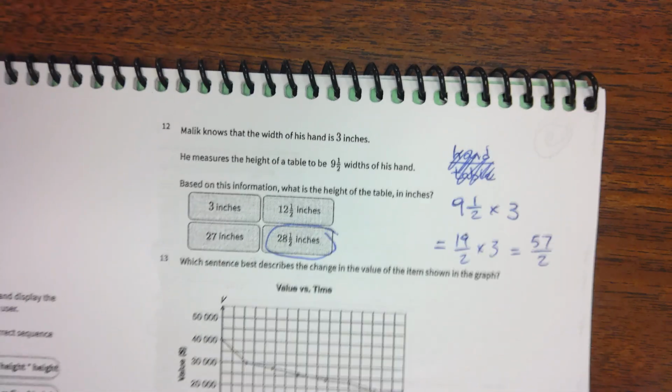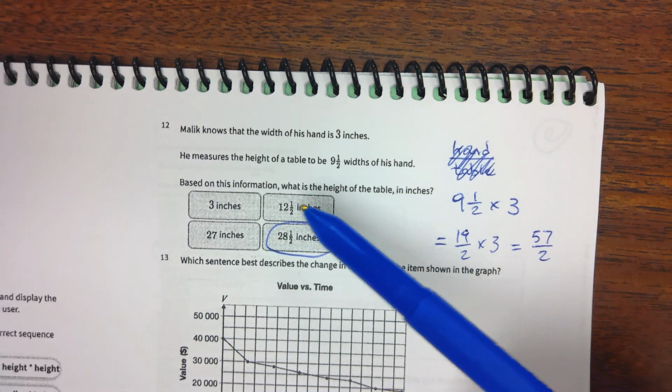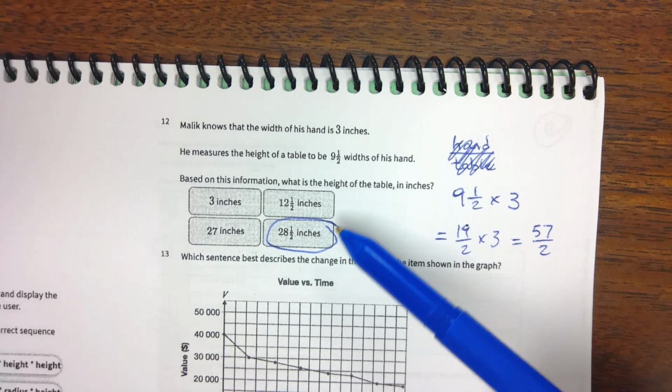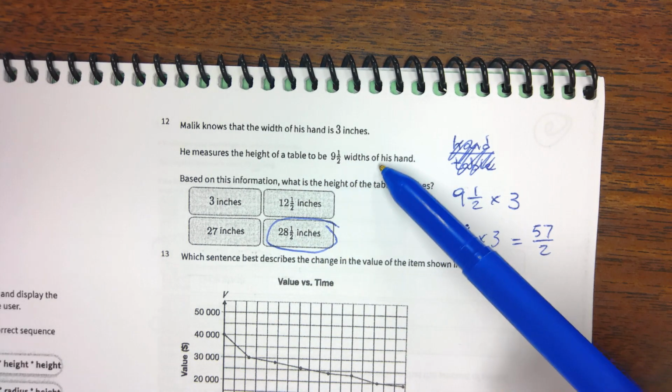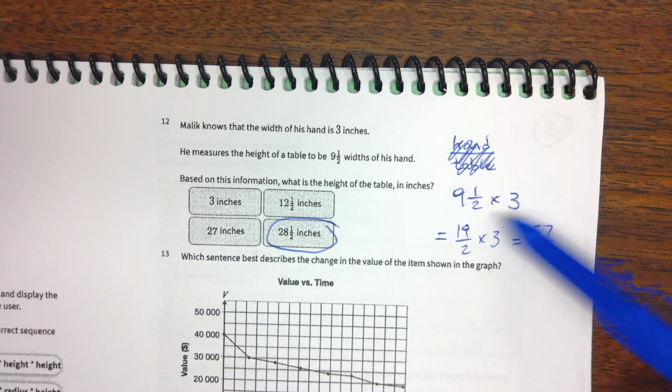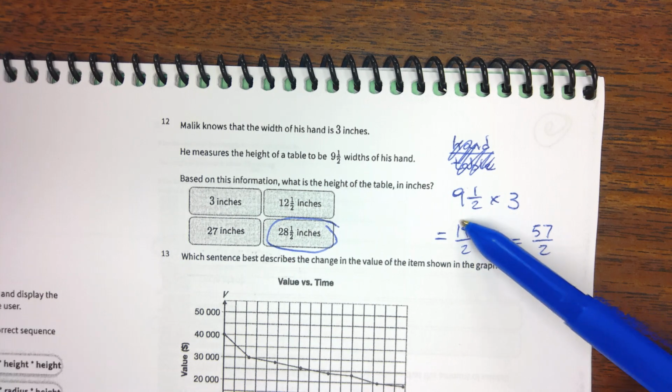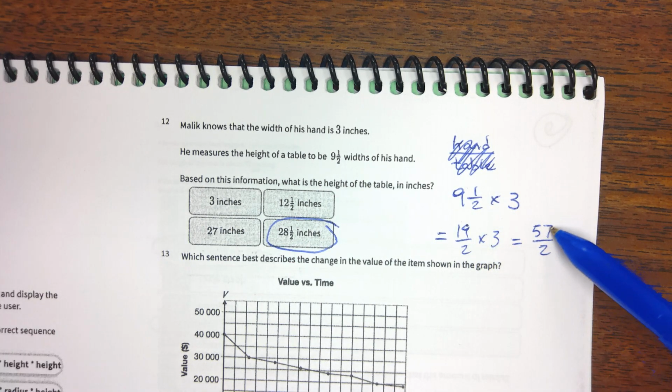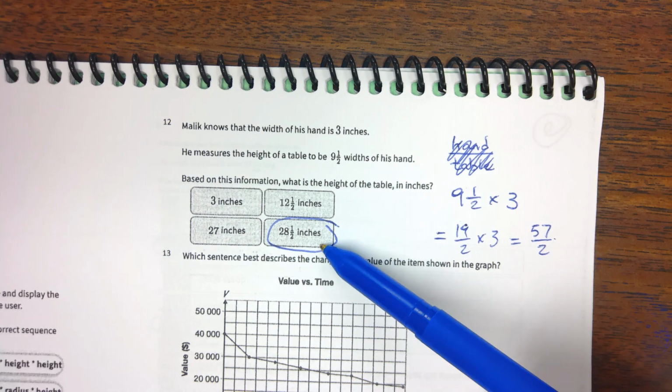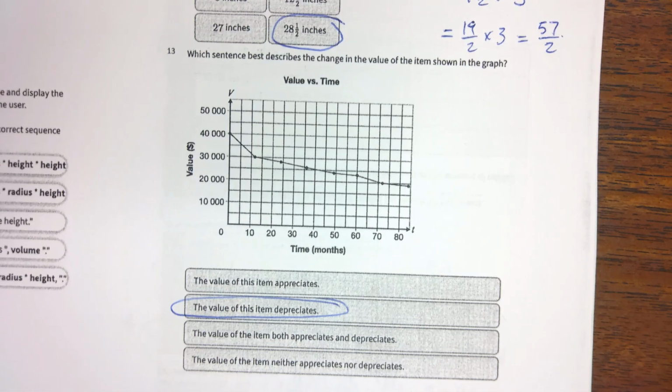Okay, number 12. Another number question. So to do 9.5 times 3, change this to an improper fraction and then multiply. So multiply just the top, you get 57/2. Use long division to change it back into a mixed number, you get 28.5.